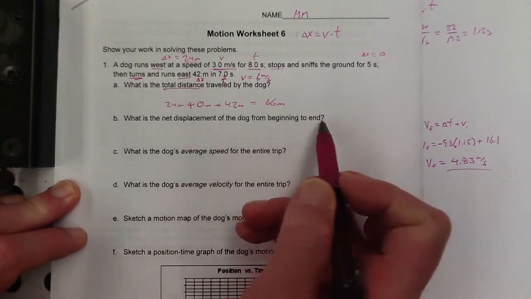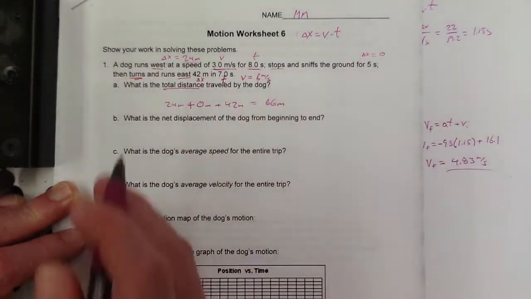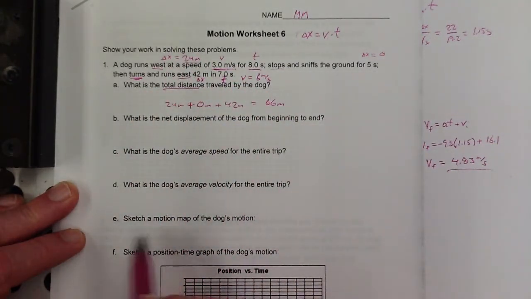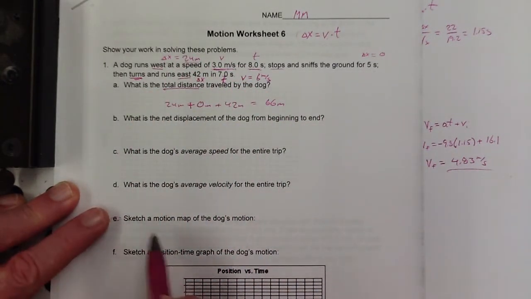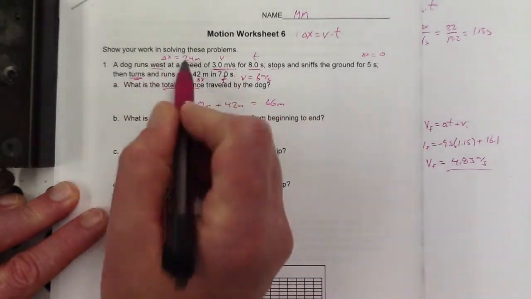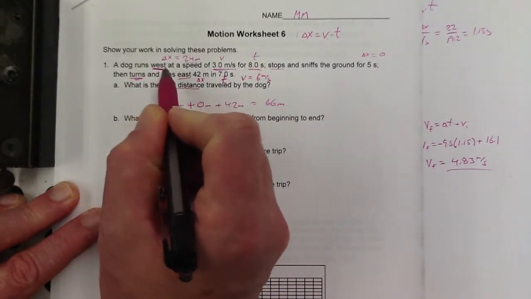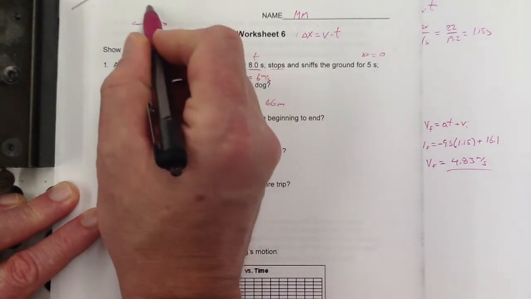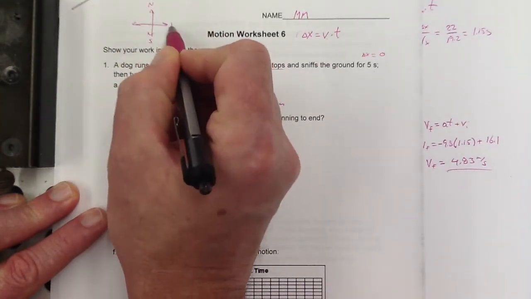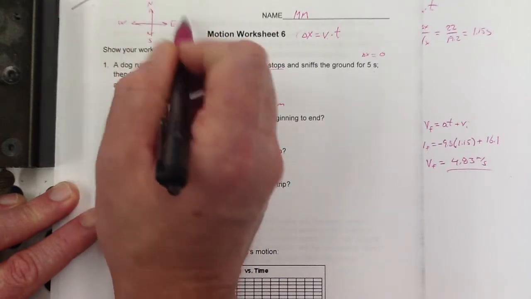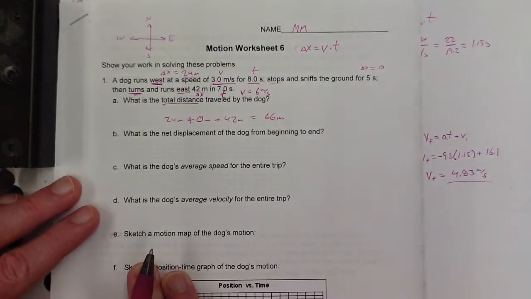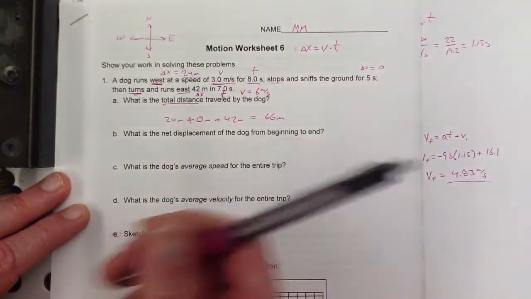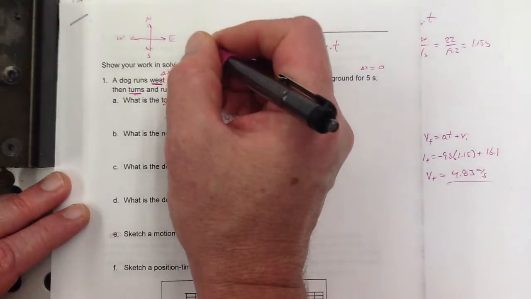What is the net displacement of the dog from the beginning to end? Well, displacement does care about direction. So I think for right now, I'll make a better version of this when I get to E for the motion map. But right now, I'm going to make a decision that west, I mean, you probably think about north, south, east, west. If you think about this like usual orientation of these things, then east is this way, which that feels more positive to me.